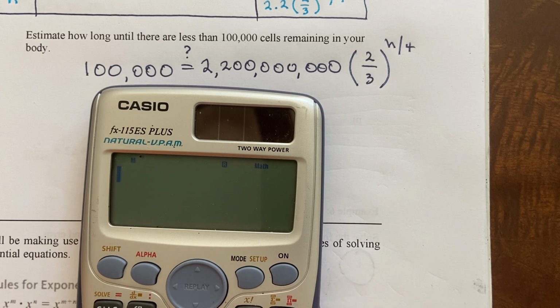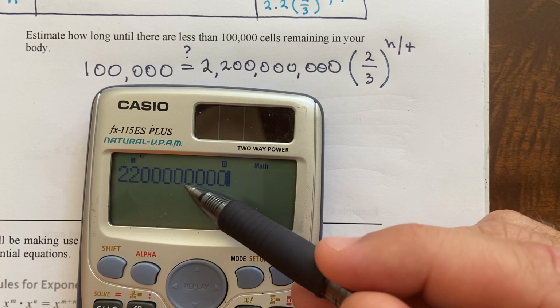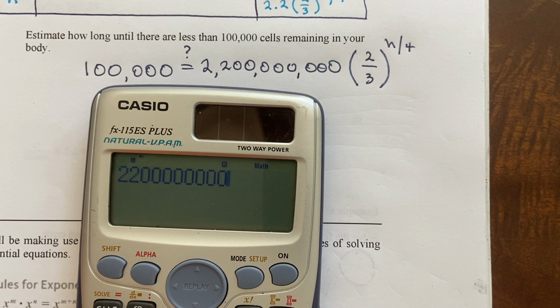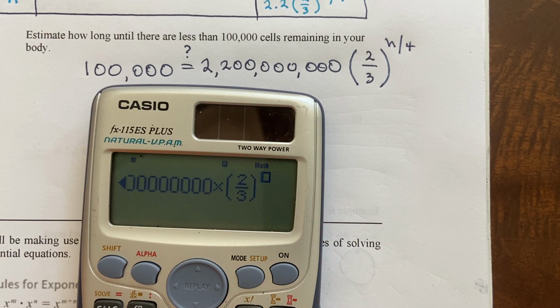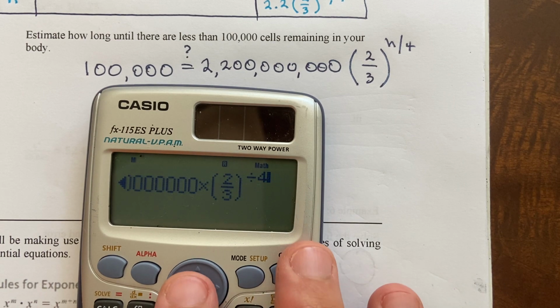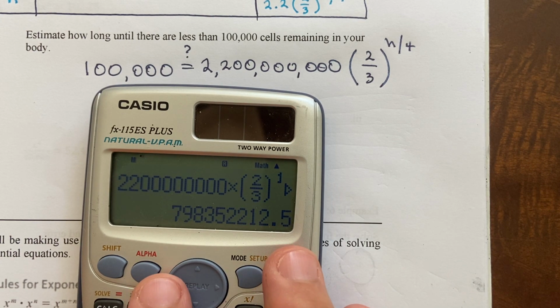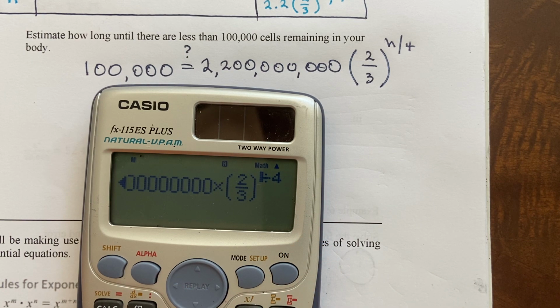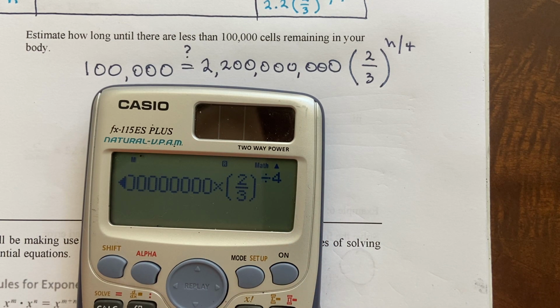So what I'll now do is use my calculator. Make sure that I type this in. So this looks like 2.2 billion, and then times 2/3 raised to the something divided by 4, and I just need to kind of mess with this something. So let's see after 10 hours. Nope, nowhere near 100,000. What about 50 hours? Nope, nowhere near 100,000. What about 100 hours?